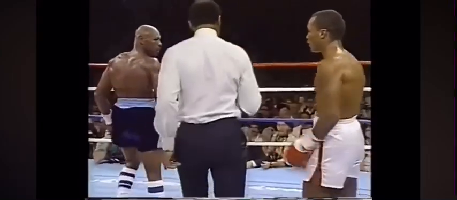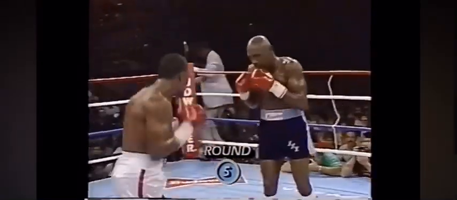And that's one thing you can learn from Marvin Hagler. If you're fighting the opposite stance, let your backhand go. Lead with your backhand, straight down the pipe, just shoot it. You don't even have to prepare it with the jab all the time.